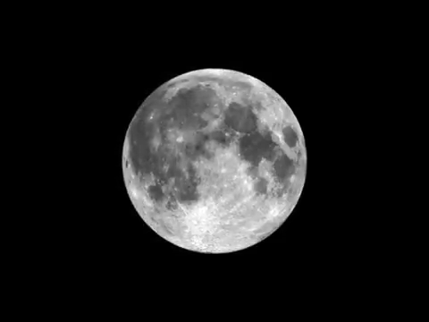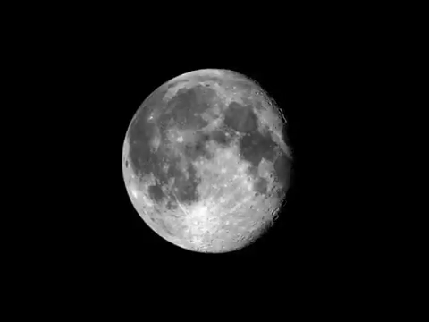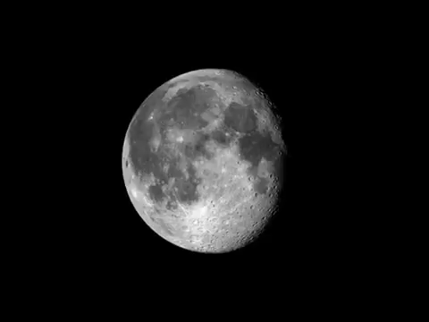Phase 5, Full Moon. The side of the moon that is lit up by the sun is facing the Earth. The entire moon is lit up at this point. Phase 6, Waning Gibbous. The moon is not quite lit up all the way by sunlight. The part of the moon that is lit is slowly getting smaller. Waning means to slowly get smaller.